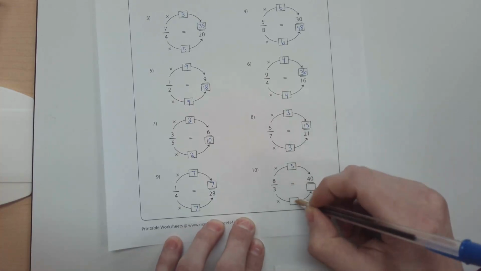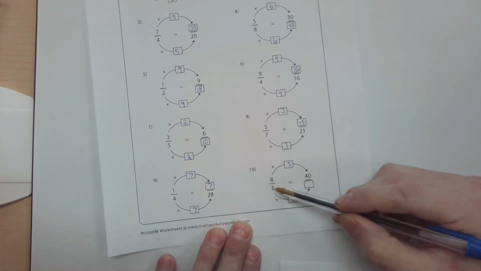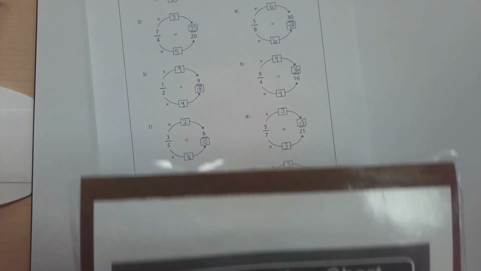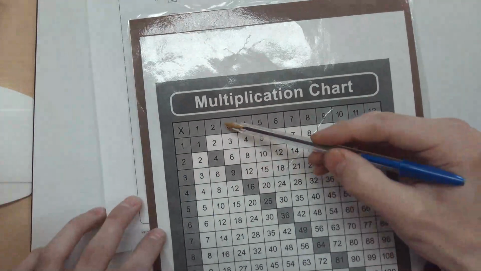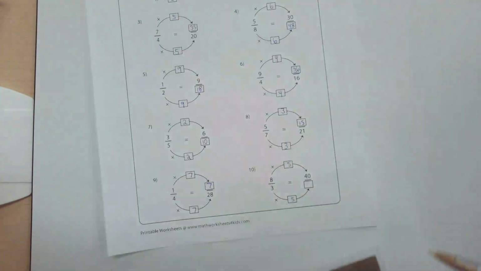All right, let's bring that 5 down. Now we have 3 times 5. 3 times 5 is 15.